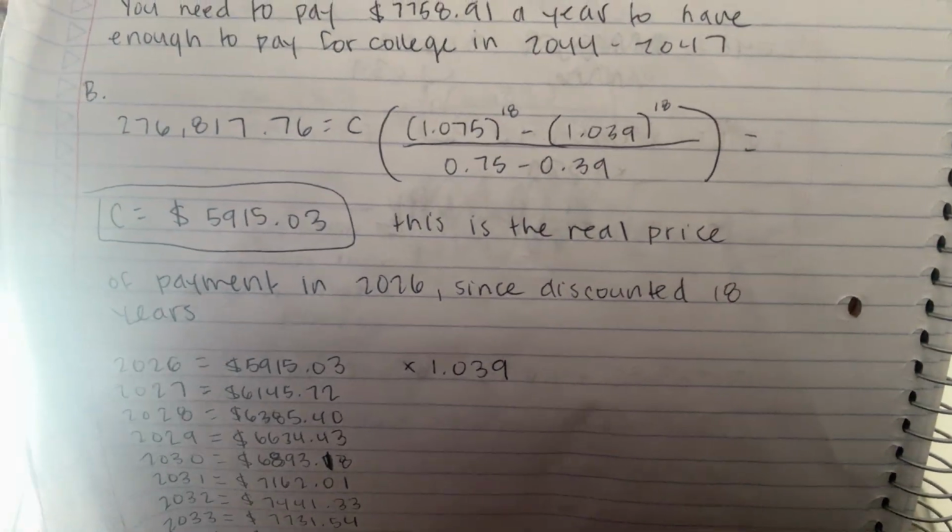So this is the real price of payment in 2026 since it's discounted 18 years.